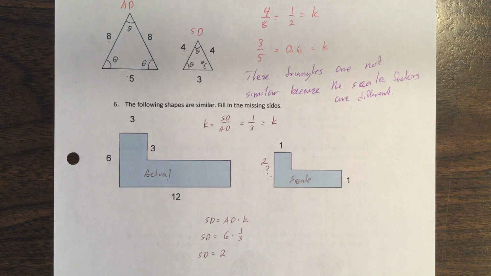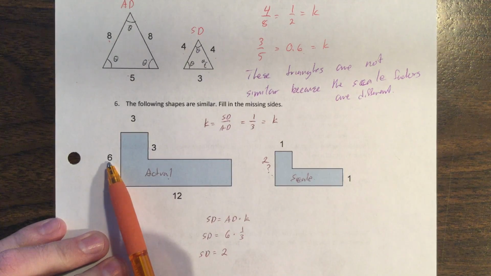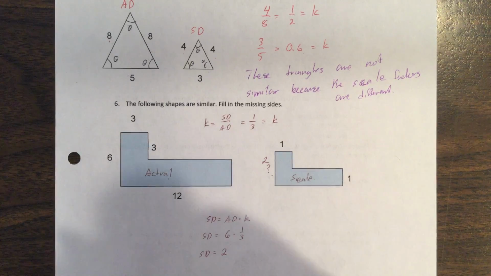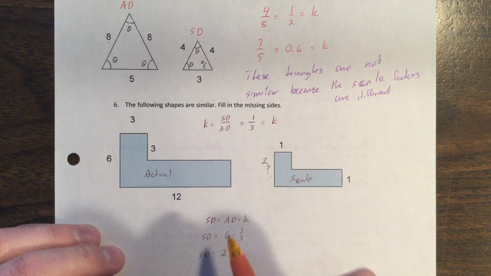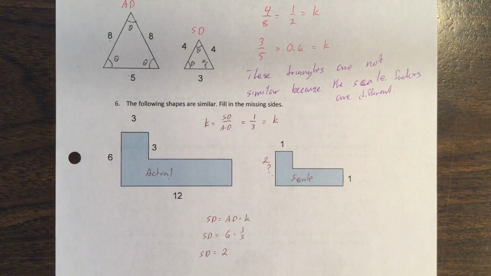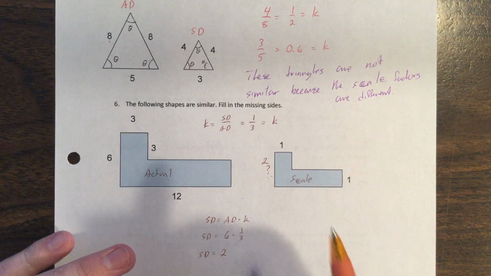Now, you might say that's a really simple one, it's just 6 divided by 3. Yes, it is. I'm just showing you the method we use, as they do get a little more difficult, and sometimes the numbers are slightly more difficult.